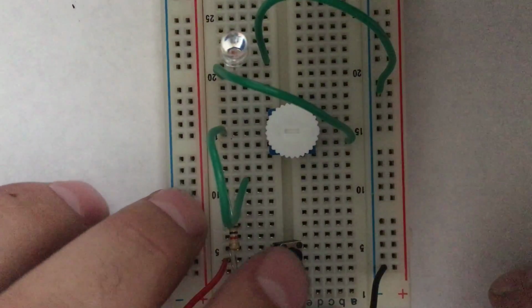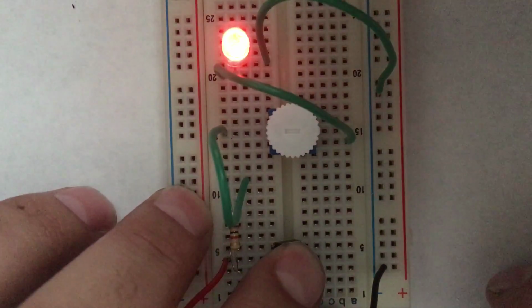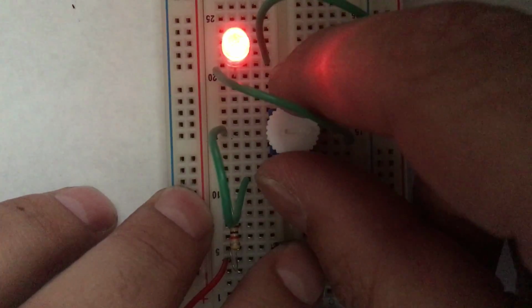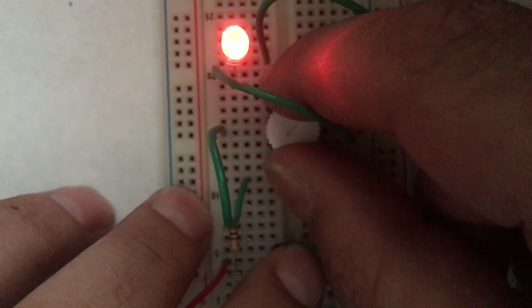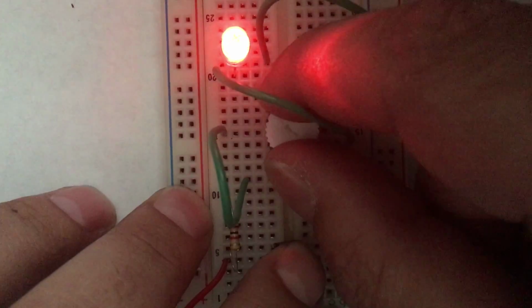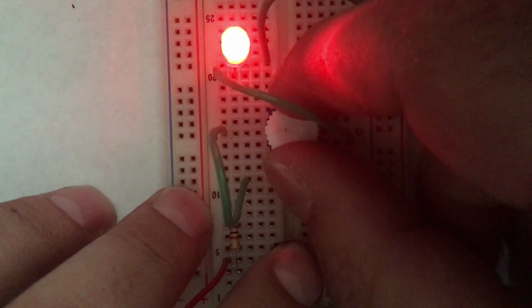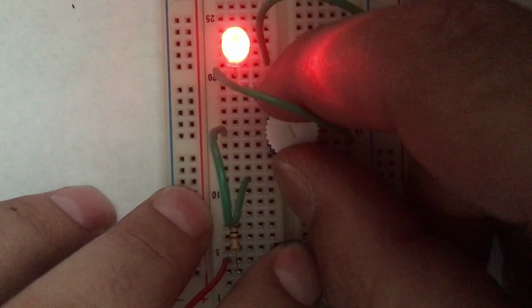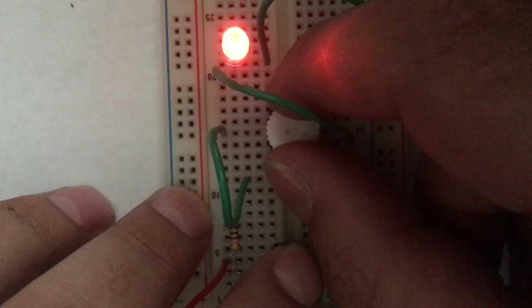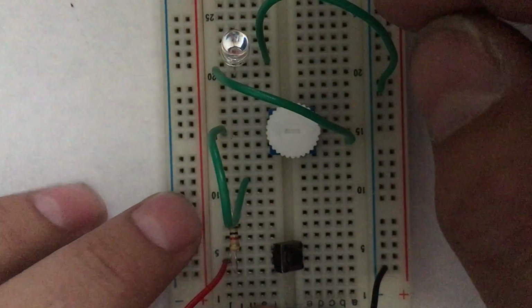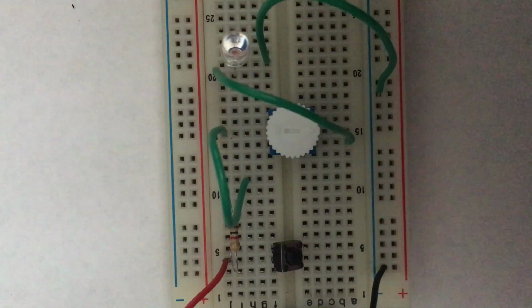If we press the button, we notice the light turns on, and if we change the dial, we notice that the diode will get brighter. The reason is because we're decreasing the resistance from 50 kilo ohms almost basically down to 0.